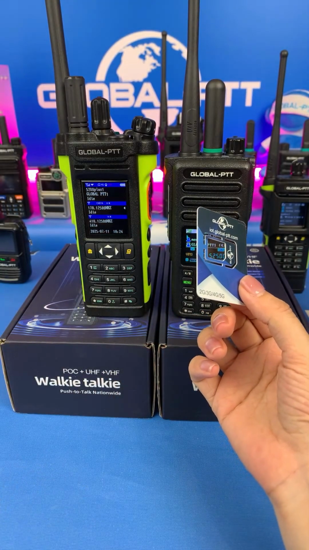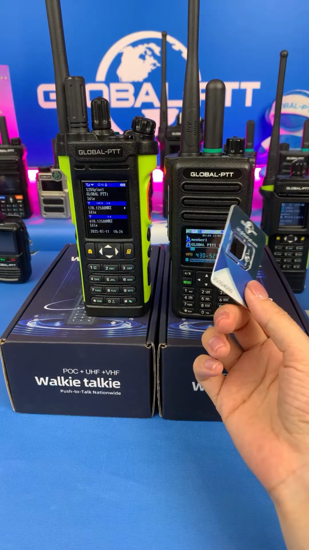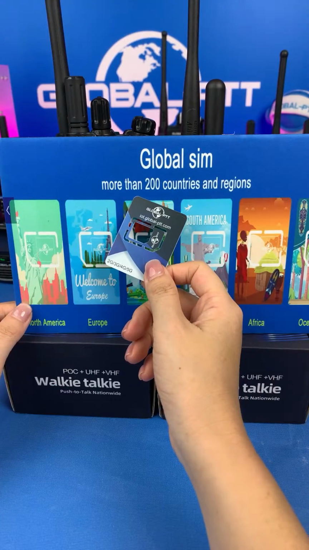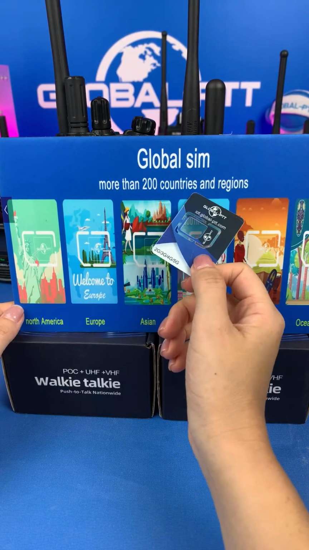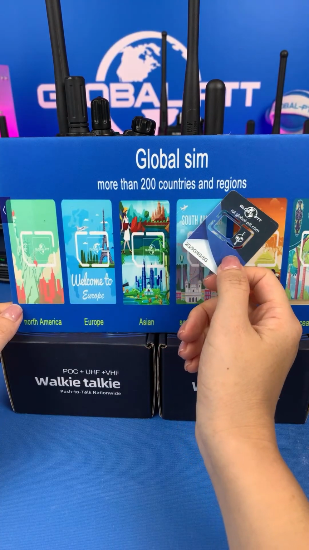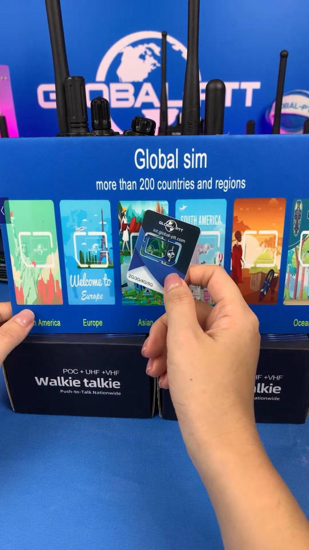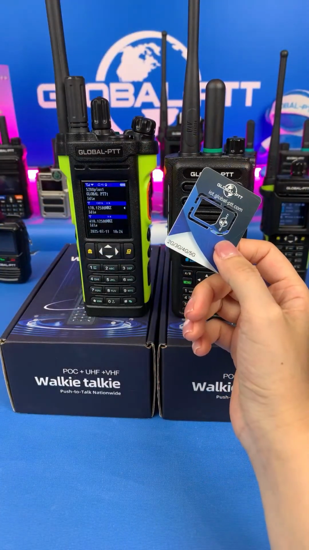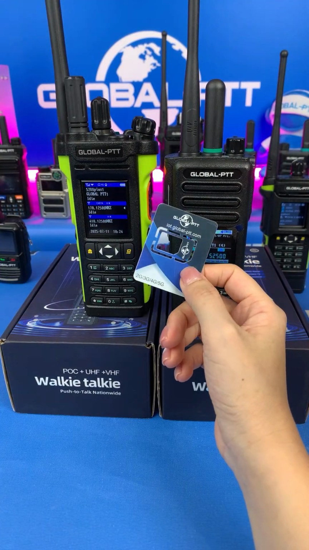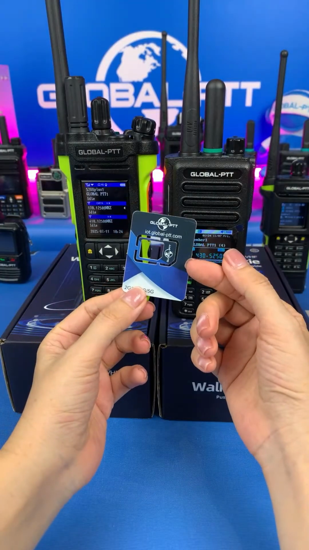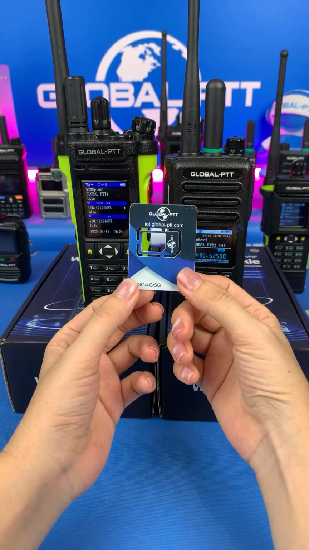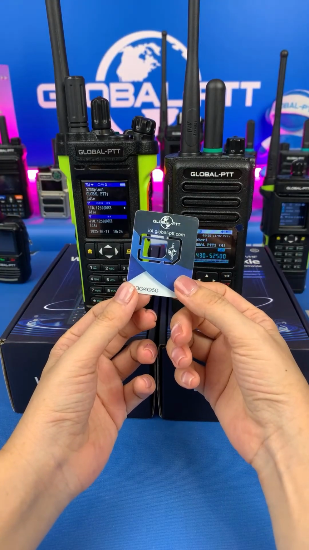Actually, we also have some other SIM cards. This is just a different SIM card plan. Here is some other global SIM, which can achieve 200 countries and regions. But the 200 countries and regions are not in one SIM. It's in different SIM cards, and different SIM card plans. The one that we offer to the American market, no matter if it is North American or South American, is this one. If you want a Mexico SIM or Canada SIM, we have a special Mexico, Canada, USA 3-in-1 SIM.